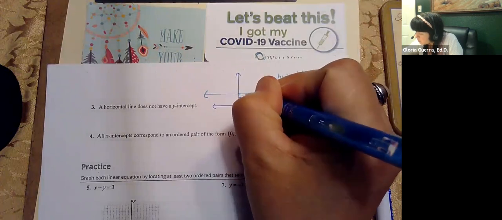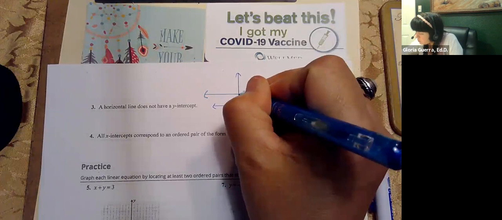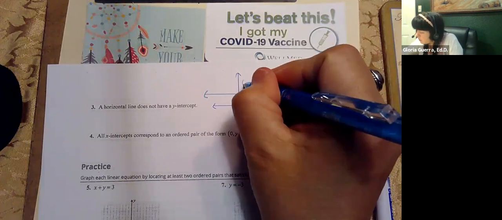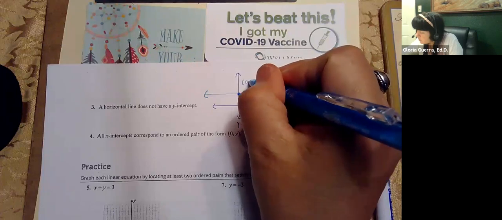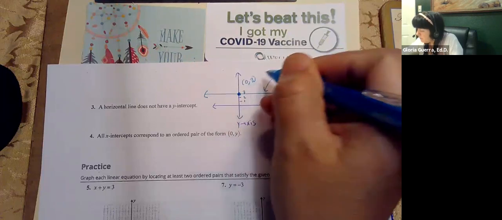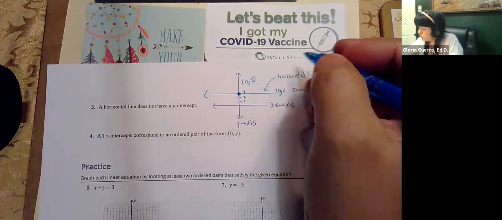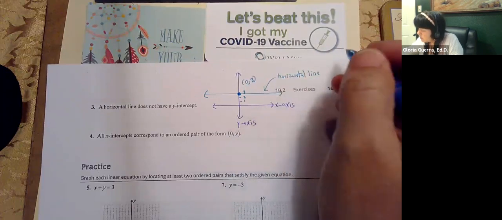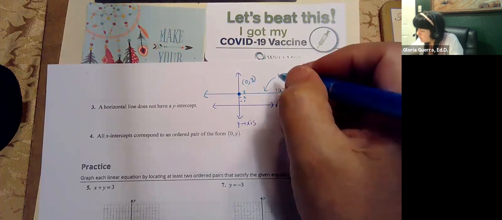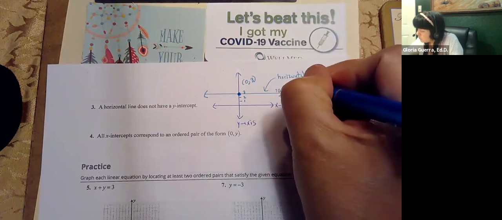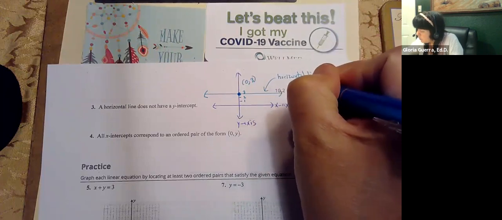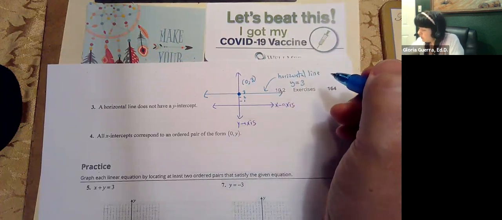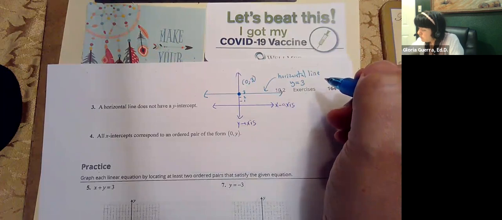So this point right here would be (0, 3). And the name of this horizontal line would be y equals 3.